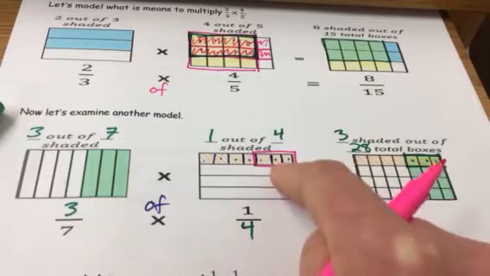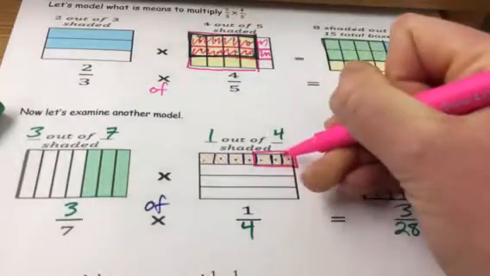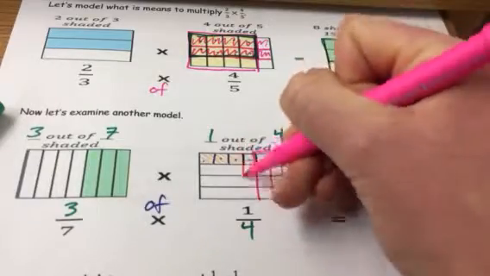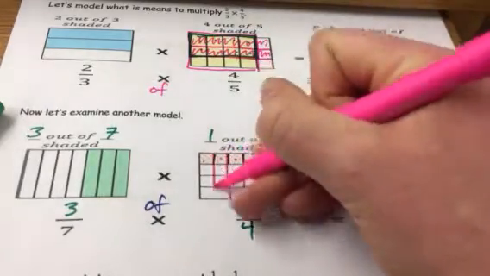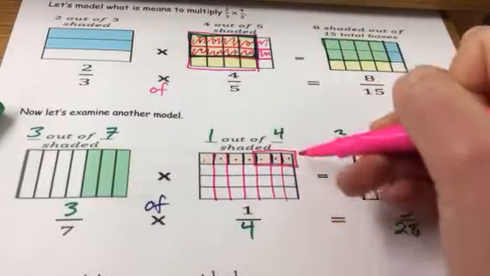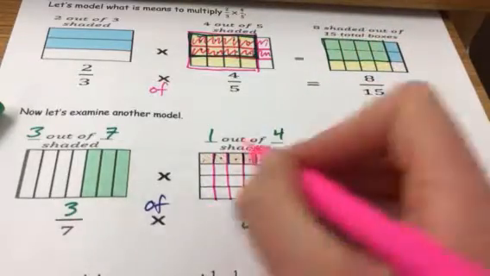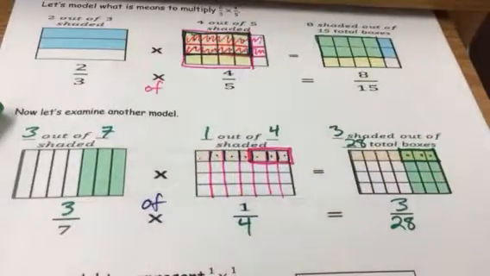Now I need to know what those tiny pieces are compared to the whole thing, which is why we extend these lines so that we have all equal pieces. So now I know that this is 3 out of the 28 total equal pieces.